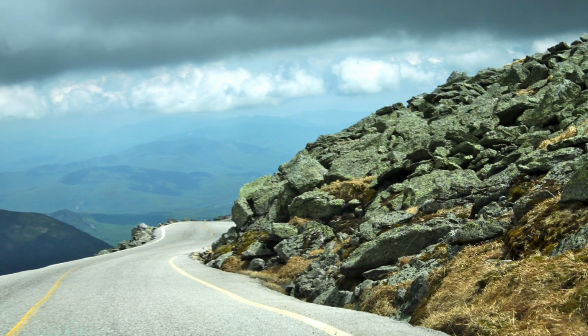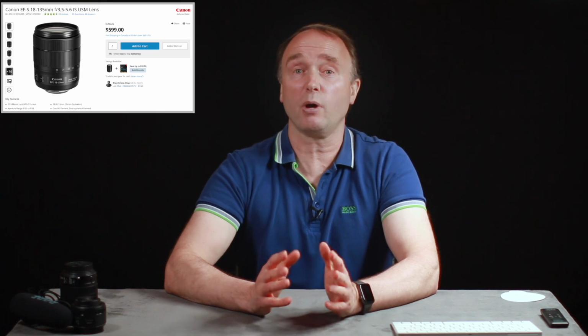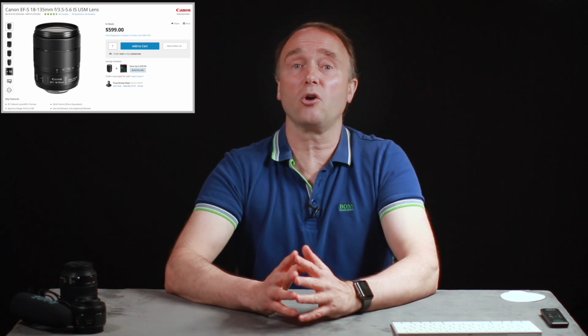But what makes the 18-135 so great is how far it can zoom in, making it a great all-round general purpose lens. It's great for sports shooting, portraits, and video work, and it's really a good starter lens for astrophotography and video as well.